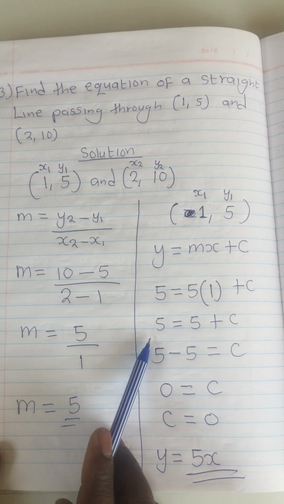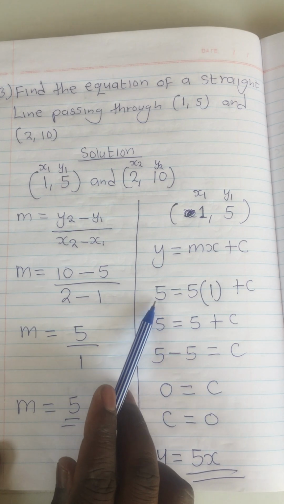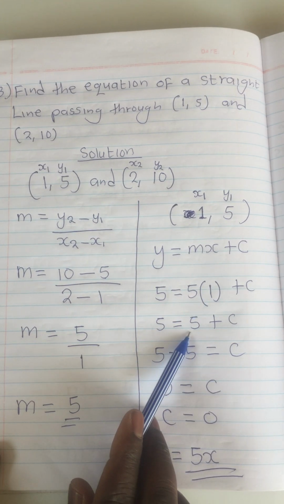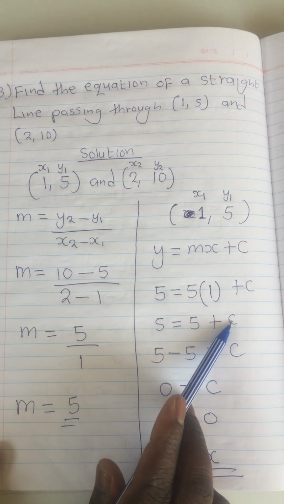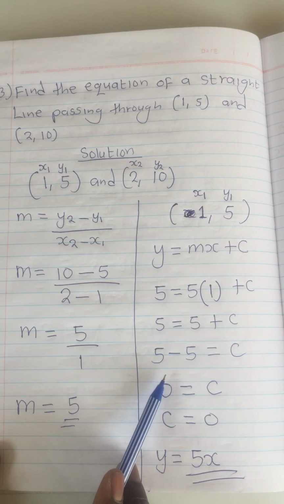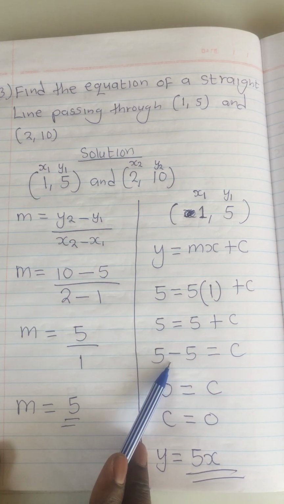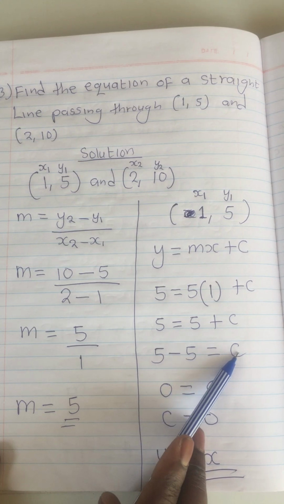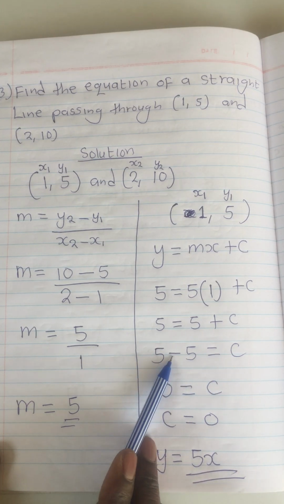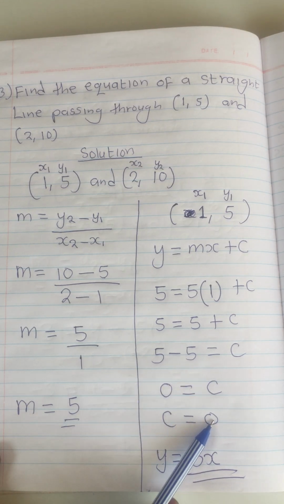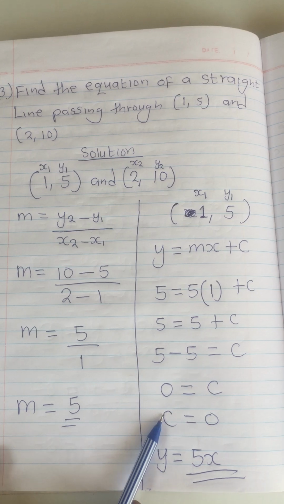Next, you say 5 is equal to 5 times 1, it's 5, plus C. You group the like terms. It was positive 5; once it comes to the other side, it becomes negative 5, equal to C. So 5 minus 5 is 0. So C is equal to 0. C stands for constant.